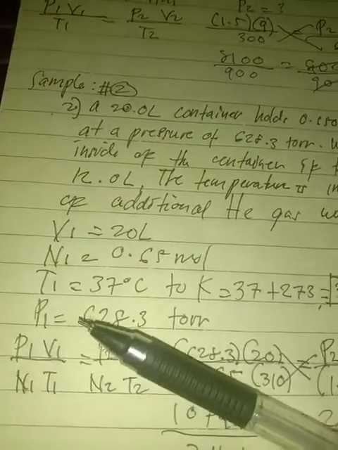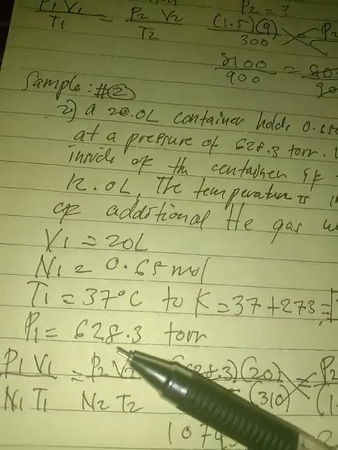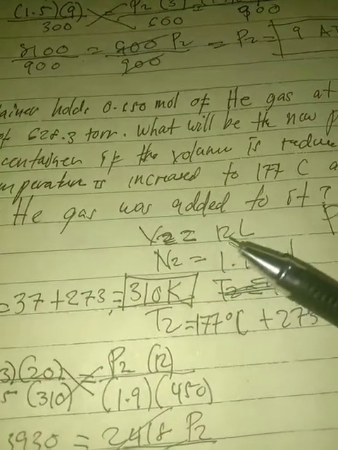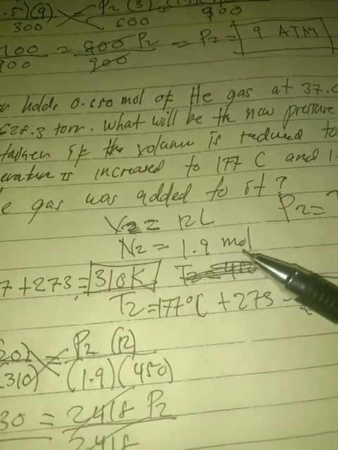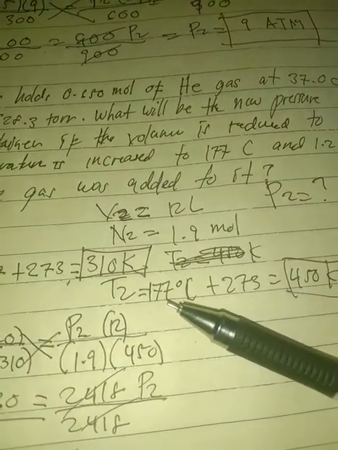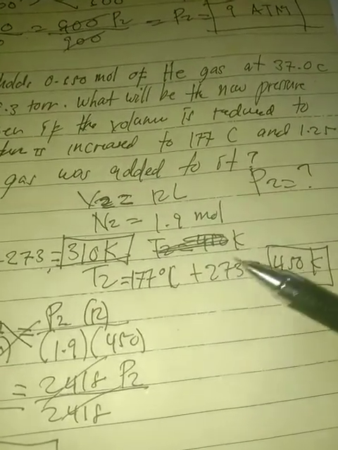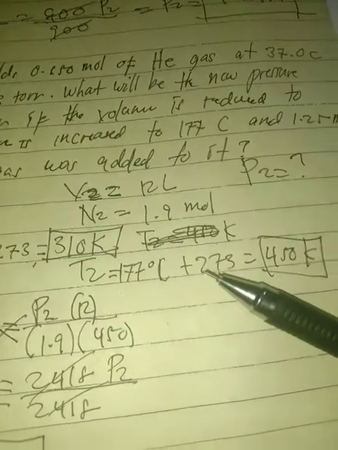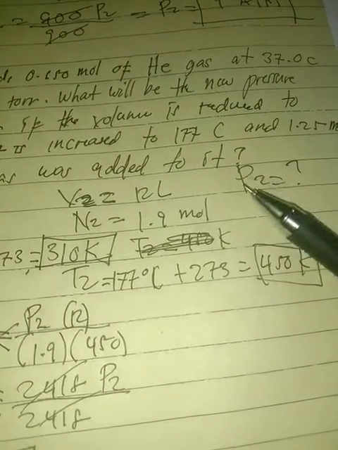The next is our P1, pressure 1, is 628.3 torr. So our V2 is 12 liter. Then our N2 is 1.9 mole. And then our T2 is 177 Celsius. Then we are going to convert into Kelvin. We are going to add 273 to become 450 Kelvin. So our P2 is unknown.